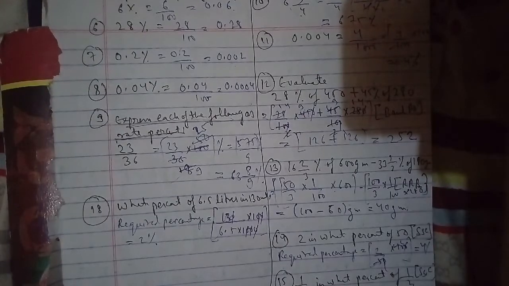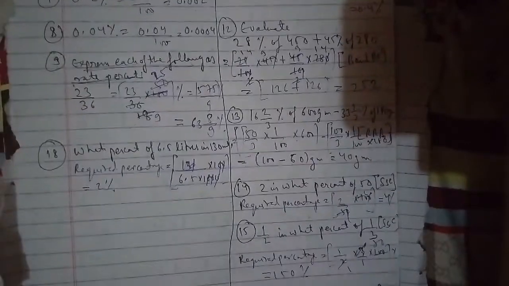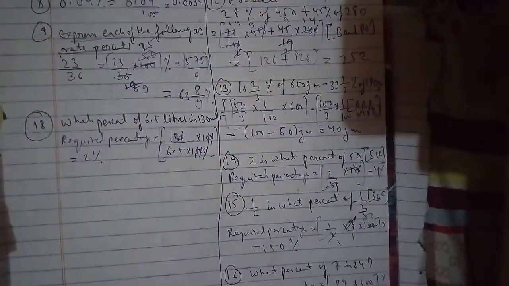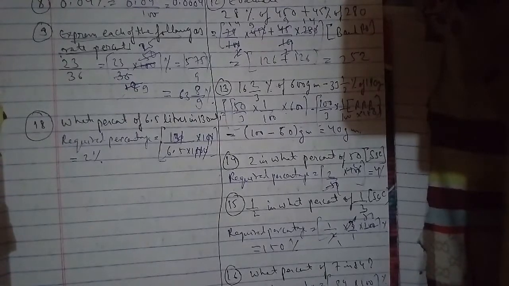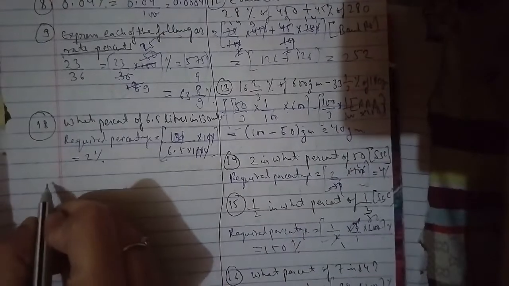Now we'll go ahead with the next question, the 20th question of the session: 9% of question mark equals 63. So for the same we have to answer it out.